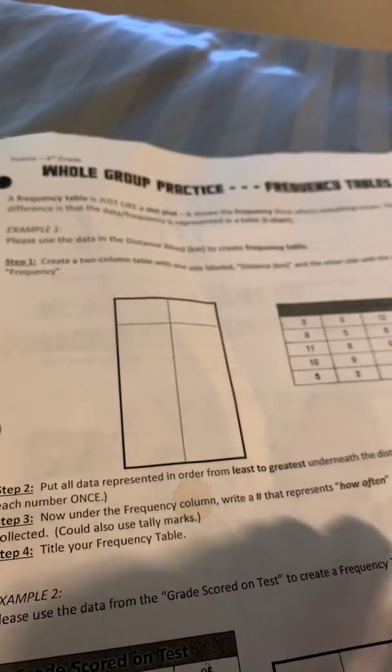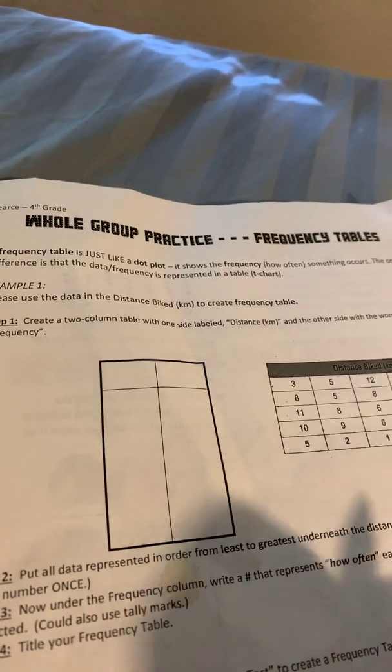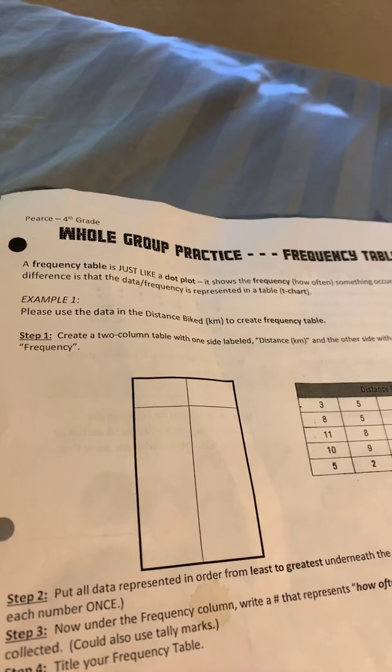Okay, I'm going to try something a little bit different this time. I don't know if it's going to work. I hope so.